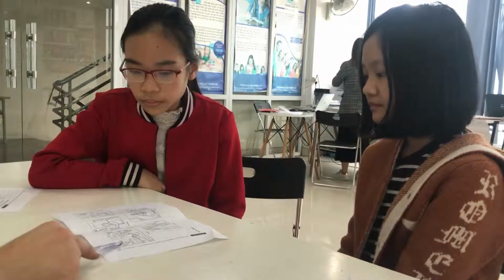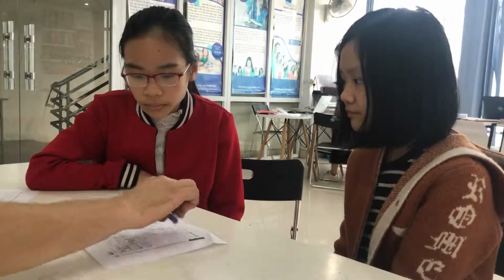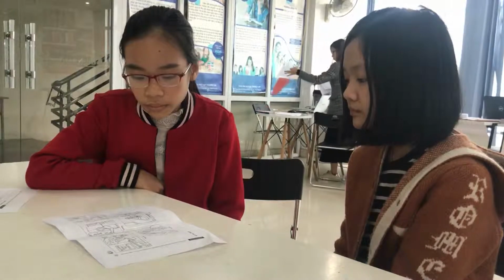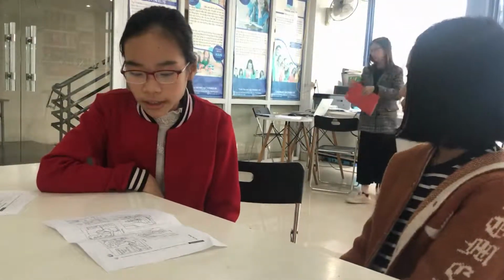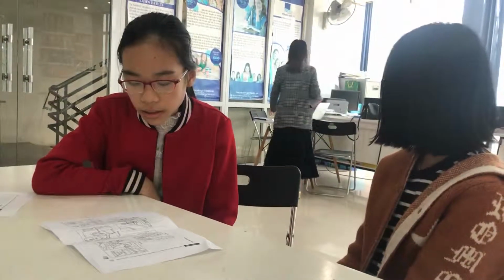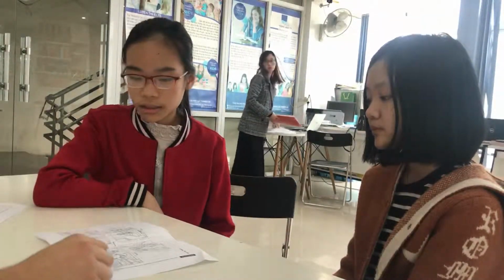Okay, and then Zaling, the last picture, what do you think is happening? Keep in mind the poster that he saw. Okay, and then you tell me what is happening in picture number 5. Friday. Half past 9, perfect. And what is he doing?